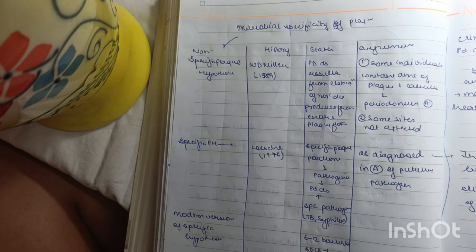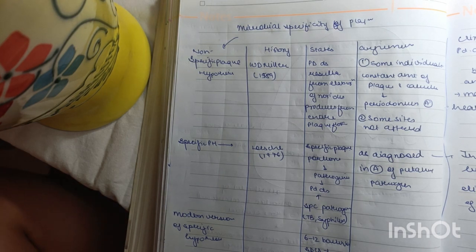In this video, we'll talk about the various theories of dental plaque. The first one is the non-specific plaque hypothesis, which was given by W.D. Miller. He stated that all the plaque which is present is pathogenic. It has a noxious production which causes pathogenicity in the entire plaque flora.